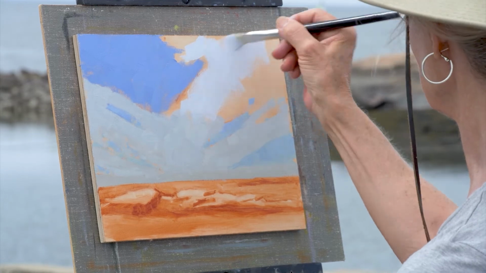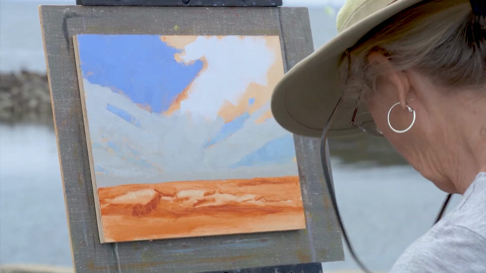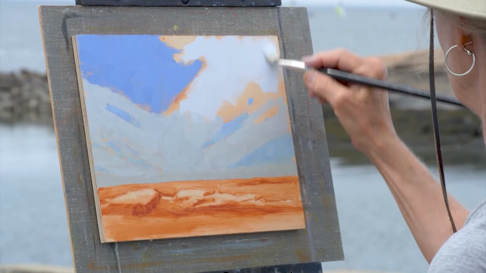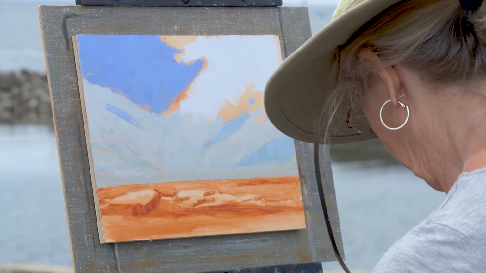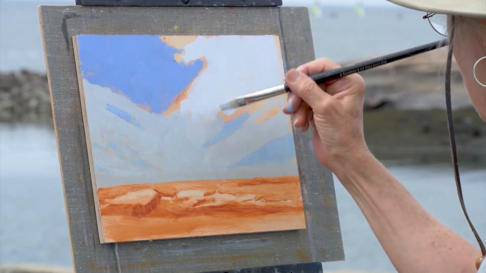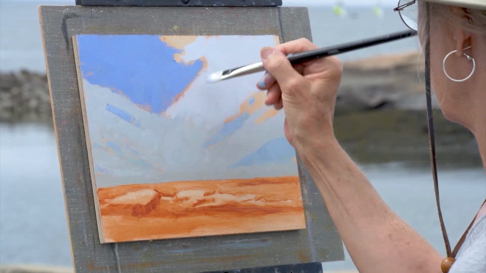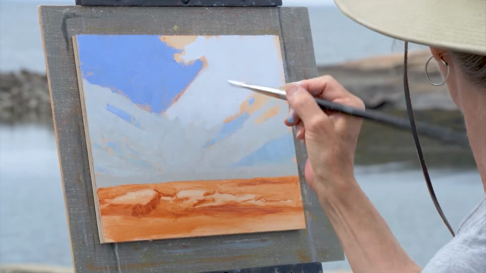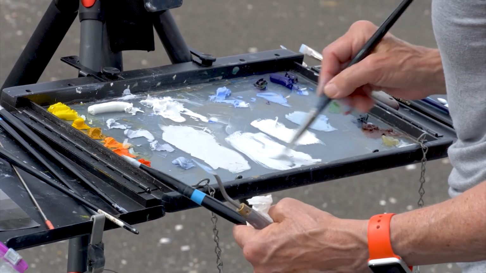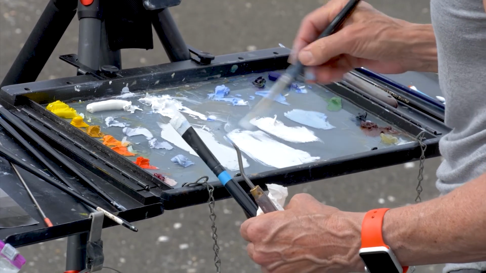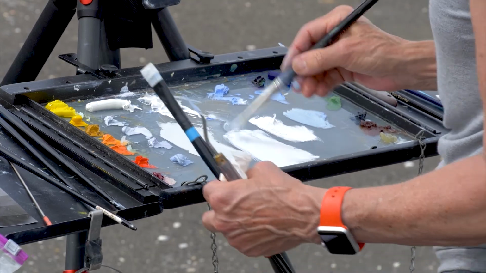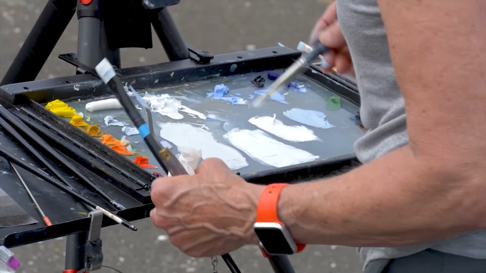Clouds have totally and completely changed, but I'm able to borrow from things that I see. This is strictly white with just a little bit of the sky color mixed in it. And I'm keeping these two brushes, the cool and the warm, separate.